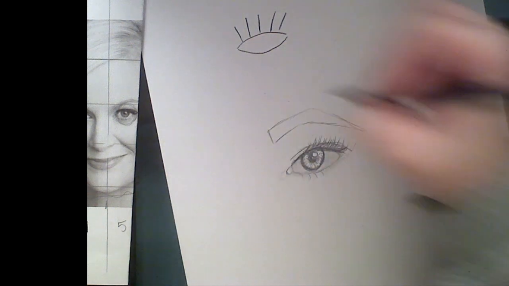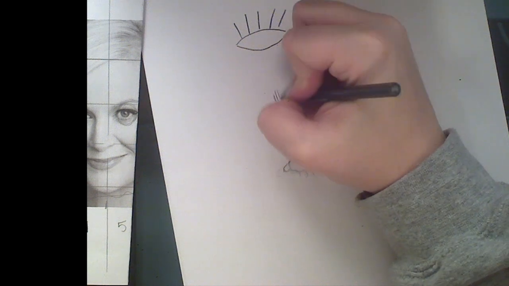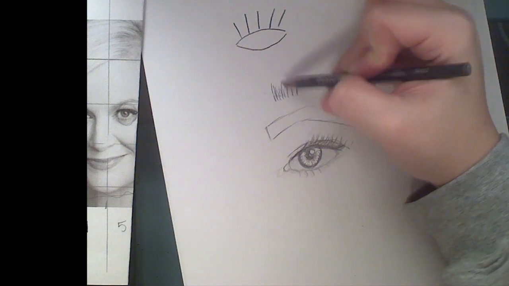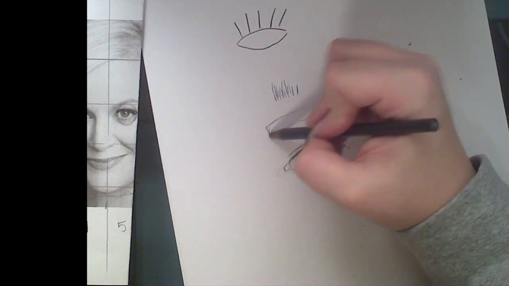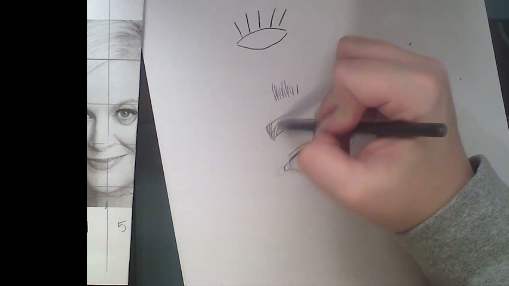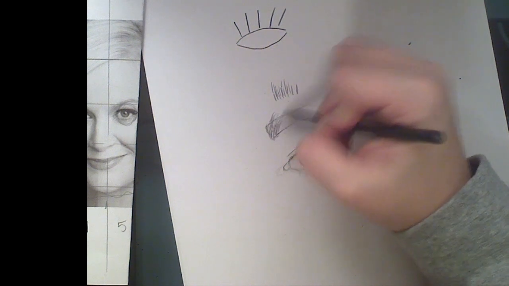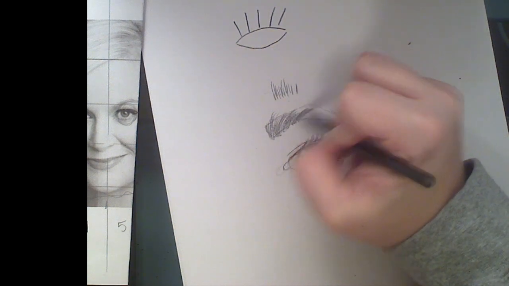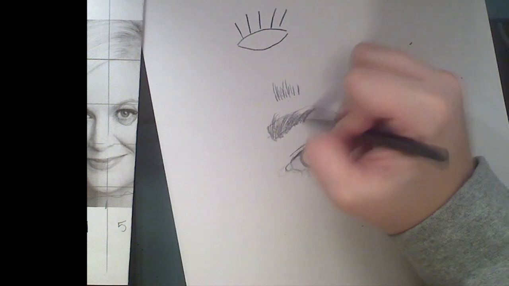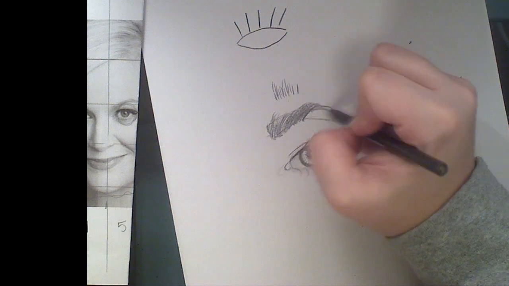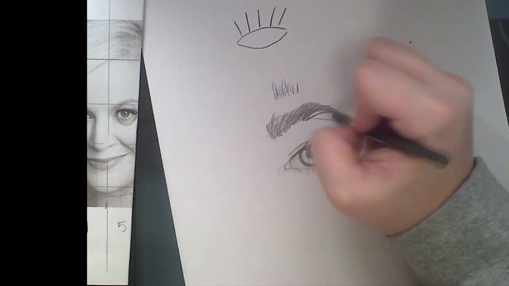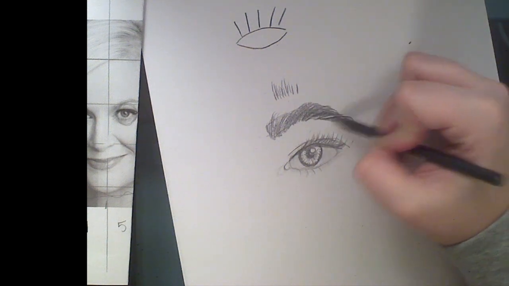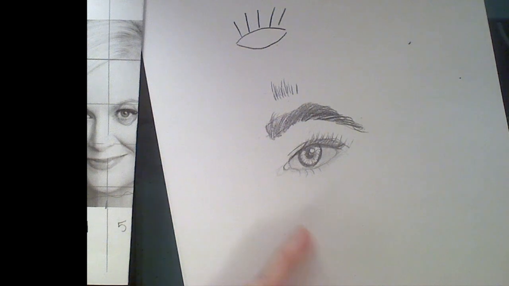And then all eyebrow lines are just small flecks like that, almost like grass. Okay? And they're just layered on top of each other. So I just do them pretty quick. And your eyebrows are darker as you go back. They're lighter up front here. Okay, so that's kind of how I would do the eye.